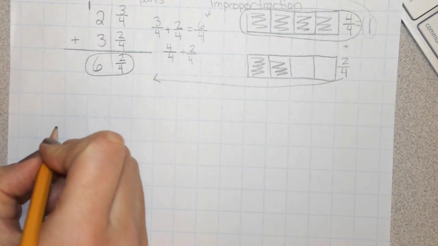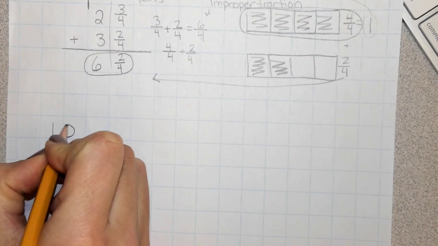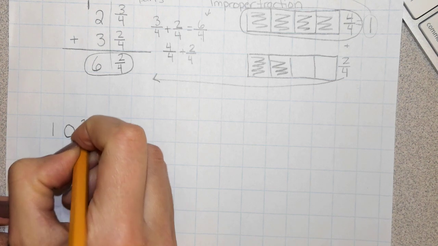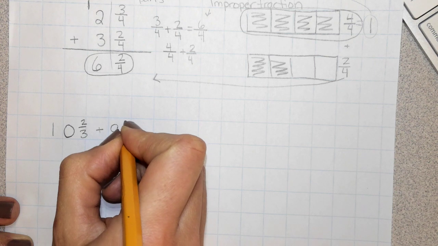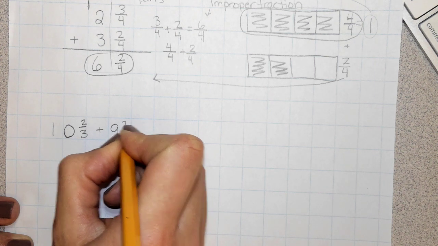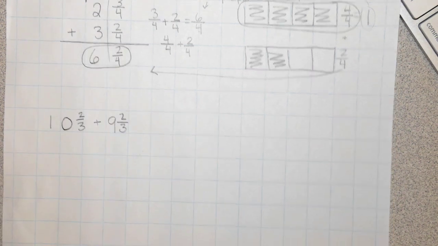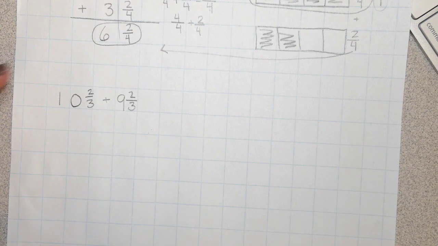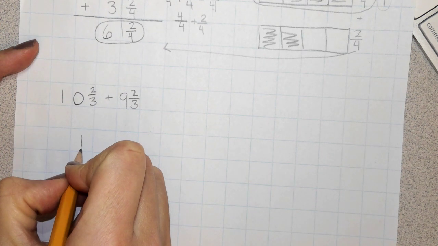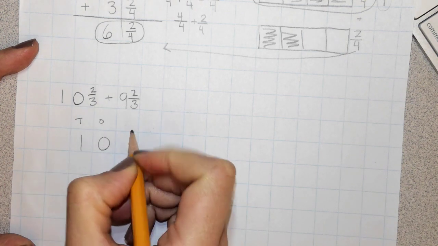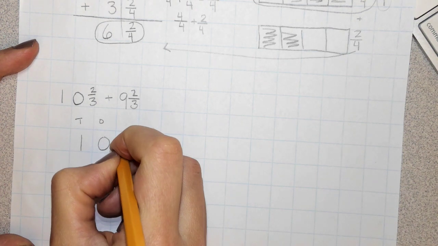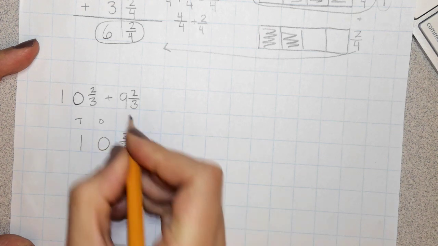Let's try it again with another one. Let's say I had 10 2/3 plus 9 2/3. First, I need to write it vertically, making sure this is my tens place, this is my ones place, and then I put the fraction in its place.